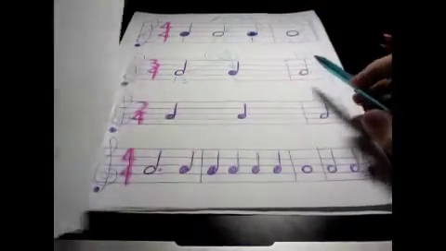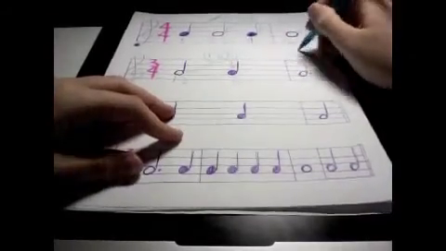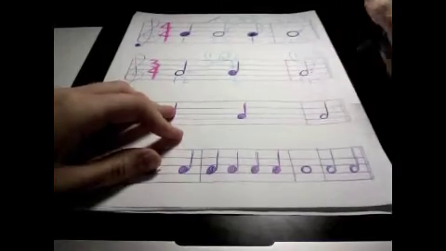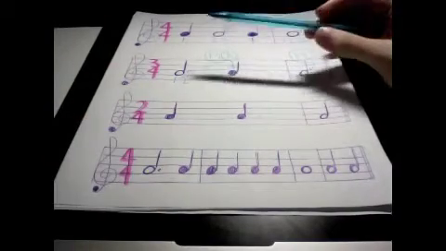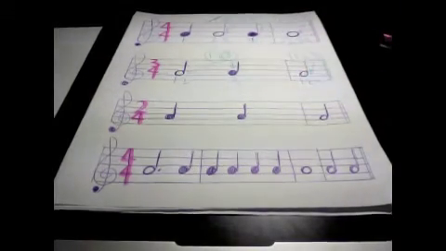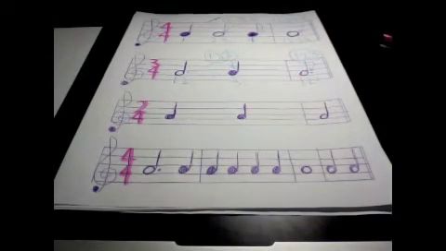And then since this is a dotted half note, it gets 3 beats. So all 3 numbers are going to go to this note. So it's going to be 1, 2, 3. So if we wanted to count this one, it would go 1, 2, 3, 1, 2, 3. So if we wanted to count and clap, it would be 1, 2, 3, 1, 2, 3.